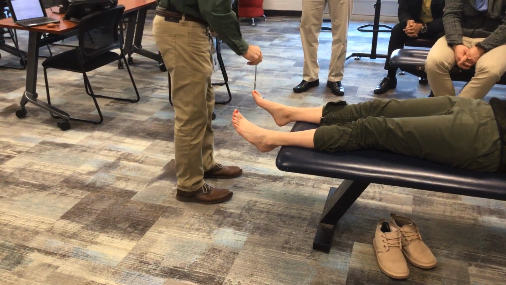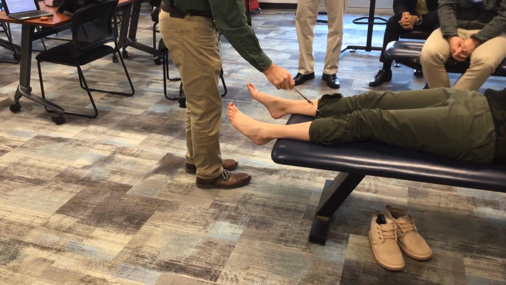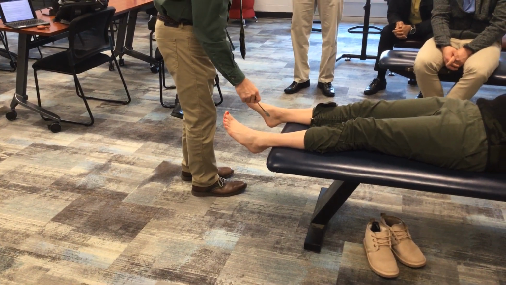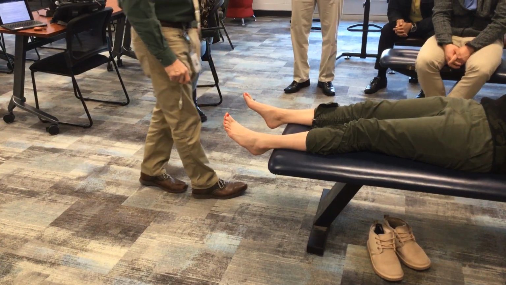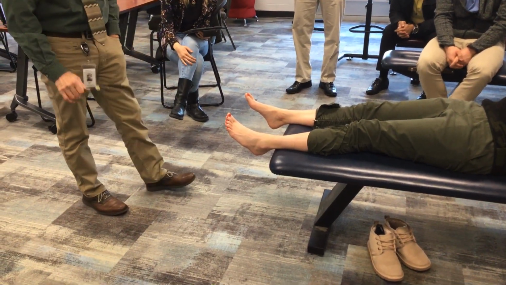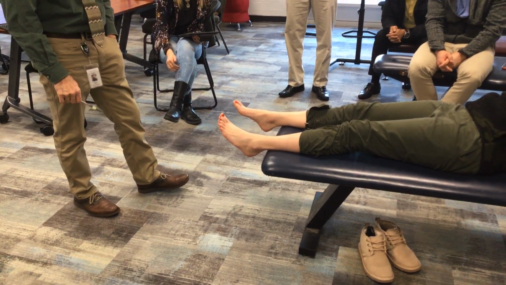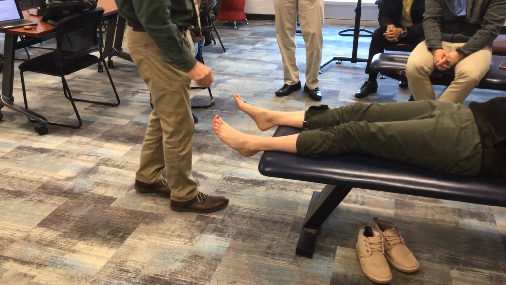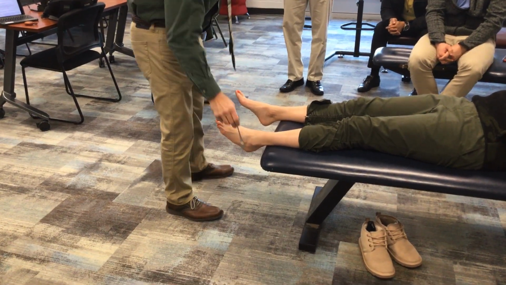As we come down on 4, what would this one be? What covers 4? It also covers 2. It's the saphenous, right? And what covers 1? Sural. So that's going to come on the edge of the foot.